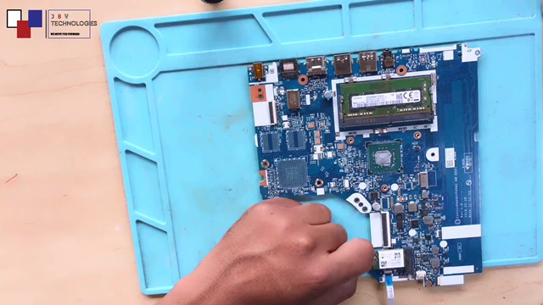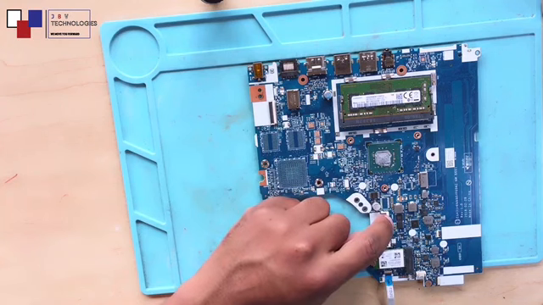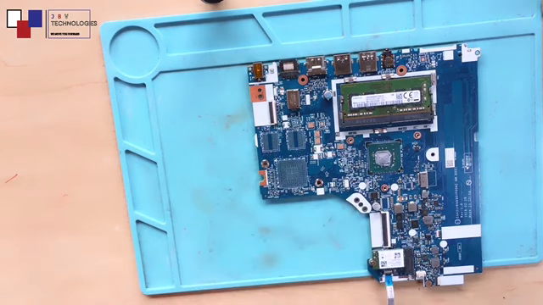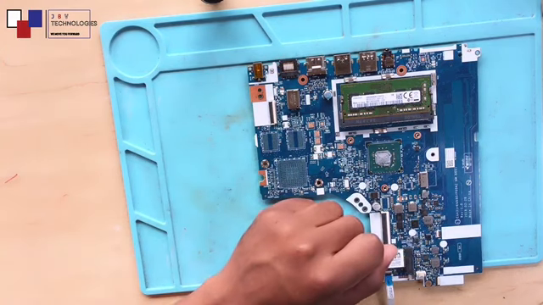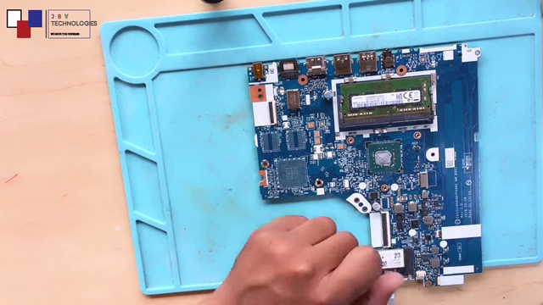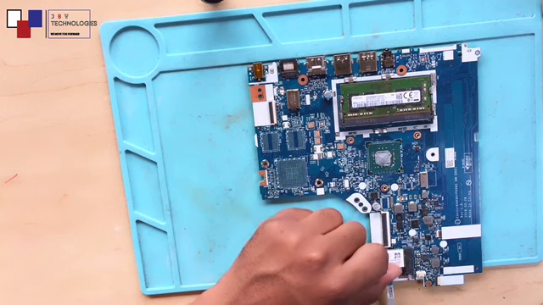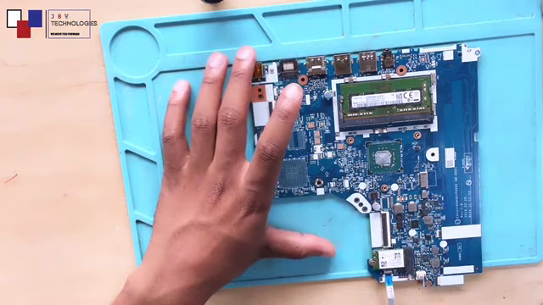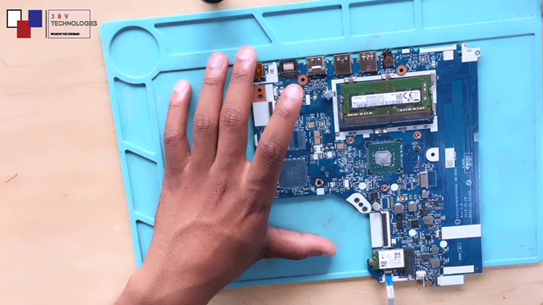There will be a pin responsible for on and off on the keyboard connector. It can be anywhere on the connector, but the best way is to use a schematic. Use a schematic, you will have all the answers.